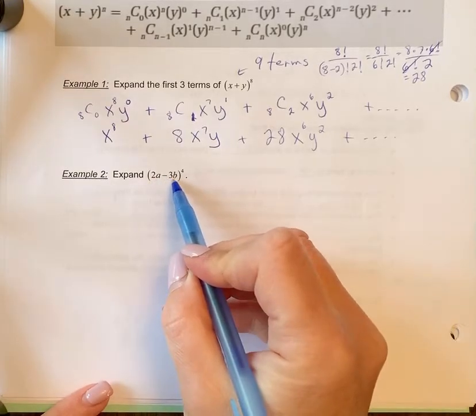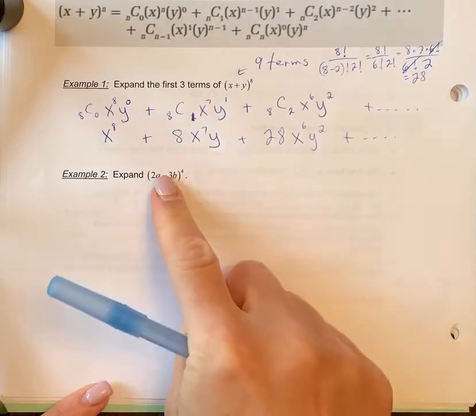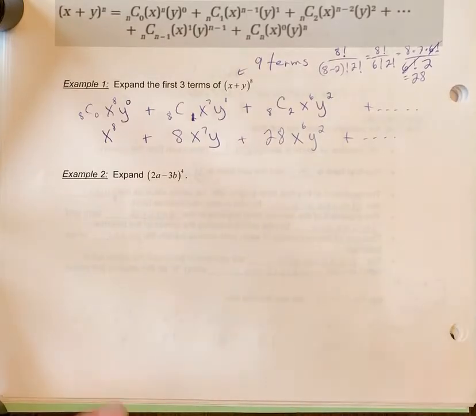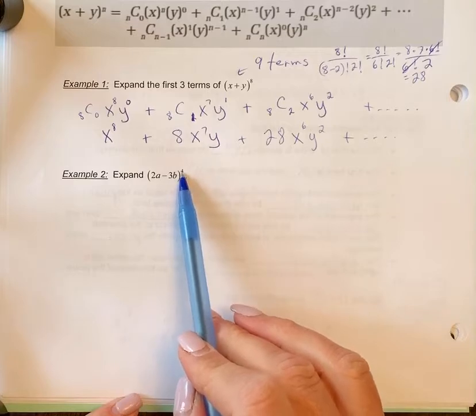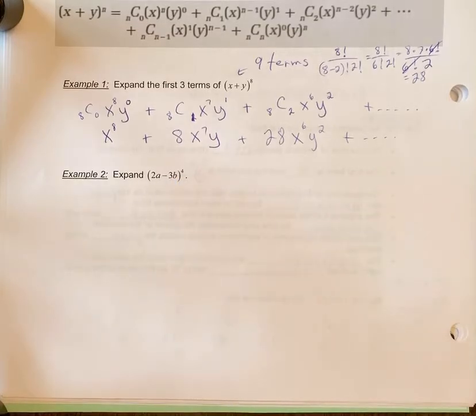Expand (2a - 3b) to the exponent 4. So we're going to have 5 terms, so we're going to really space this out here. I'm going to start with my combination. If my exponent is 4, my combination I'm going to start with is 4 choose 0, and it's going to count to 4 choose 4.